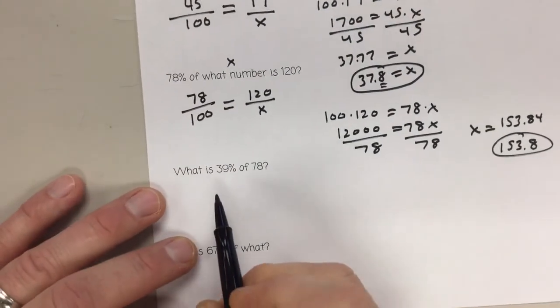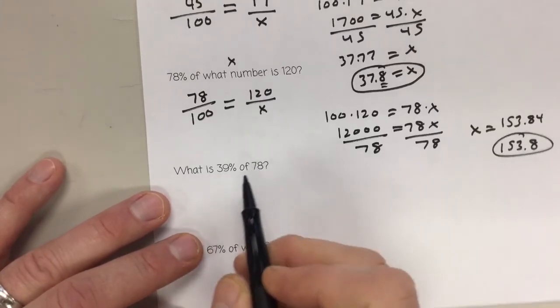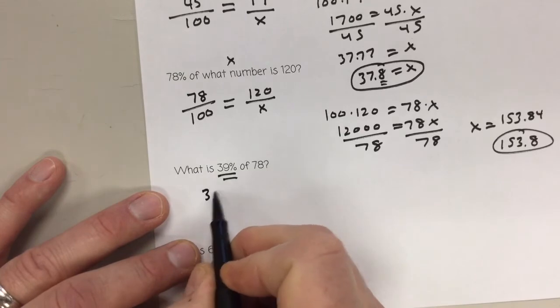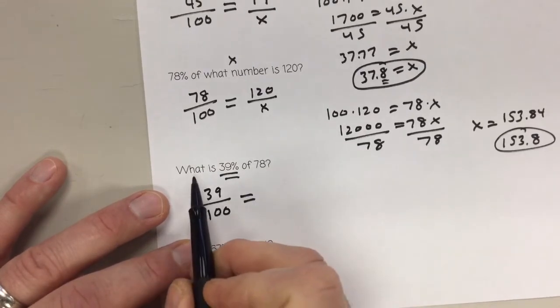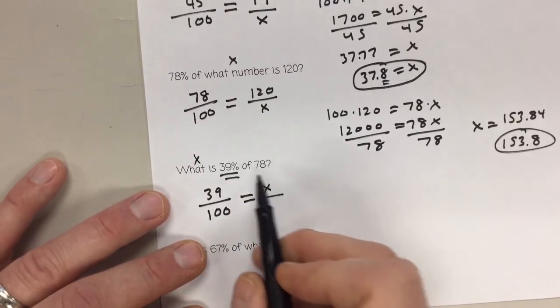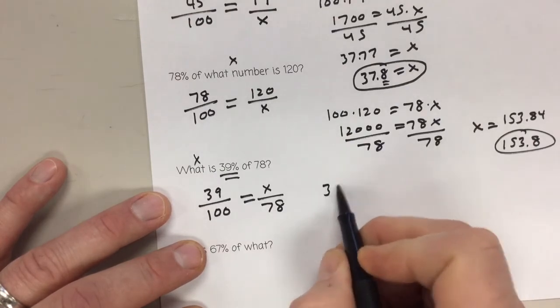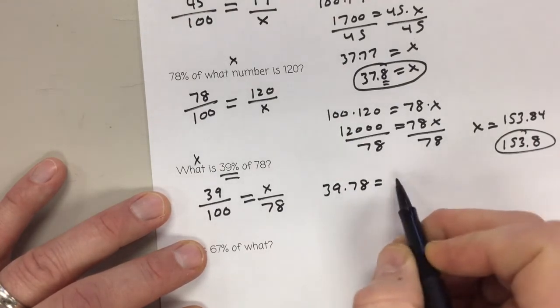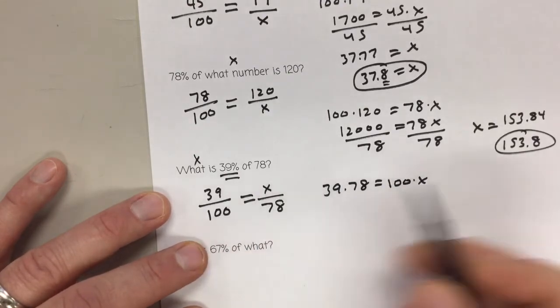Another way this could be worded is what is 39% of 78? So 39%, I'm going to change to 39 out of 100. The "what" is next to "is," so that's on top of the fraction because it's "is over of." And the "of" is 78, that goes on the bottom. So it'll be 39 times 78, this diagonal, equals 100 times x, that diagonal.